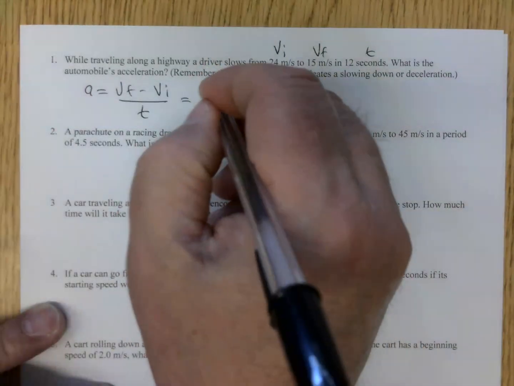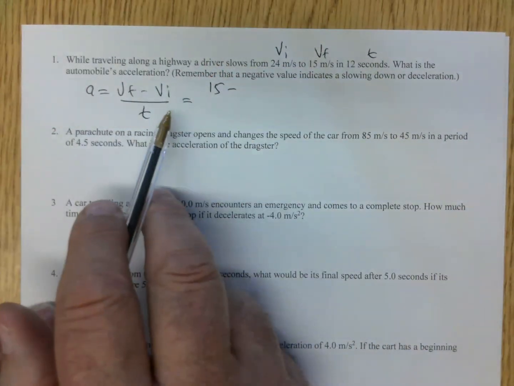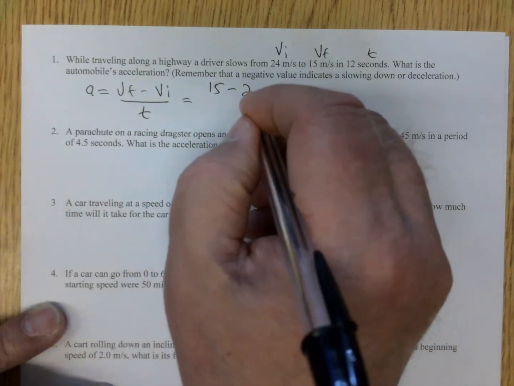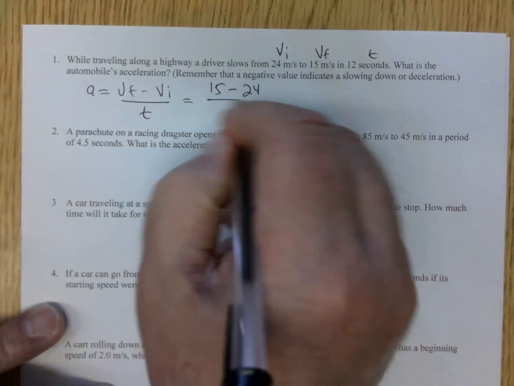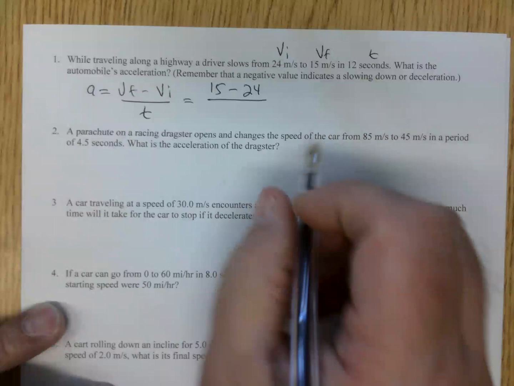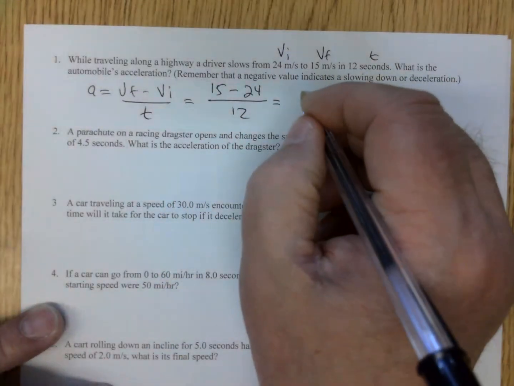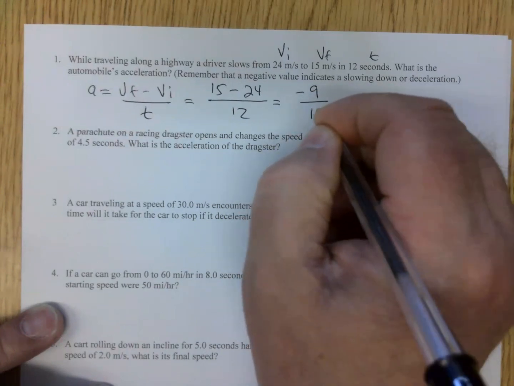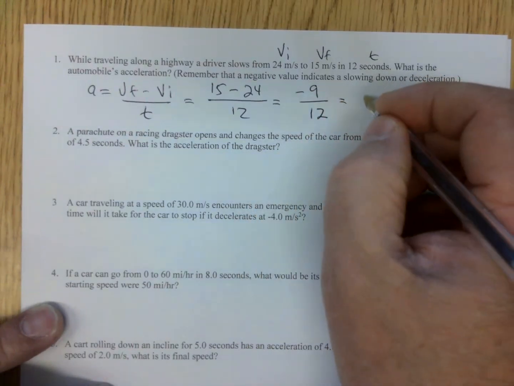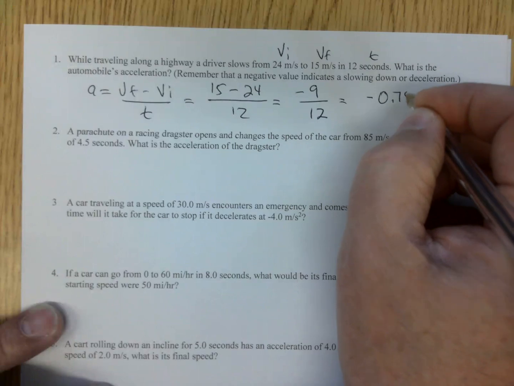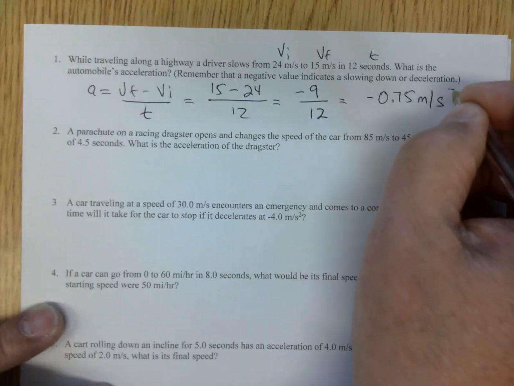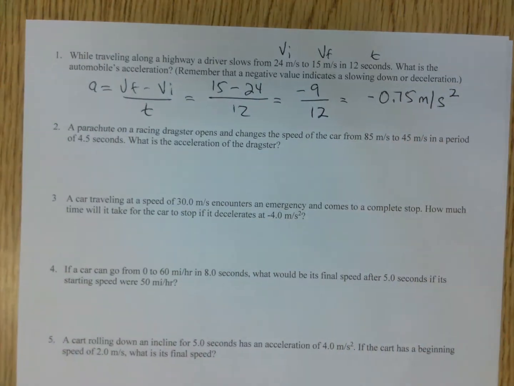V of F is 15, V of I is 24, and time is going to be 12 seconds. And then it's going to be negative 9 divided by 12, and that's going to give you negative 0.75 meters per second squared. So that's the first one.